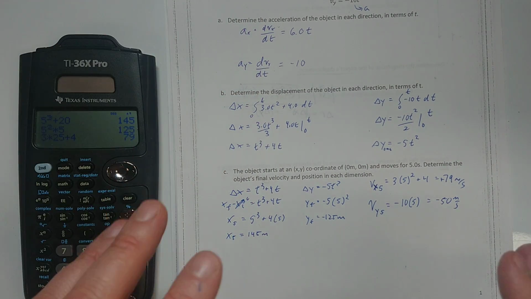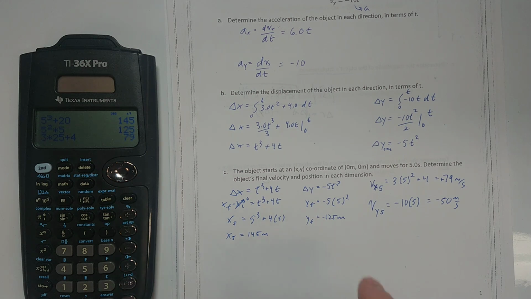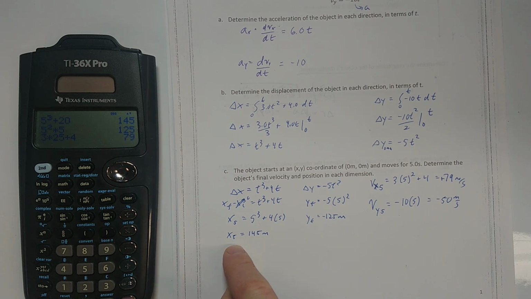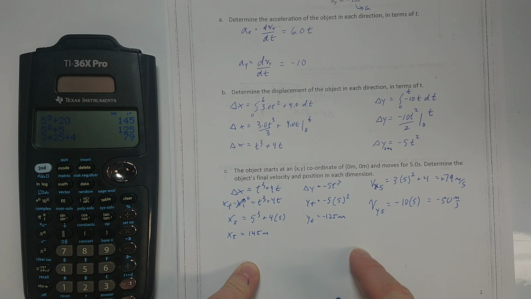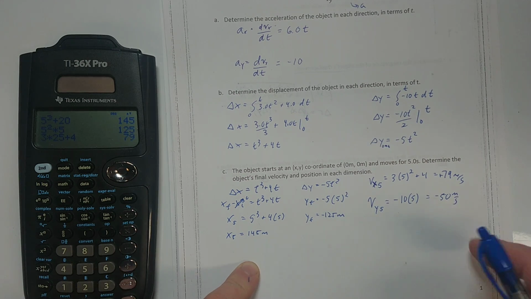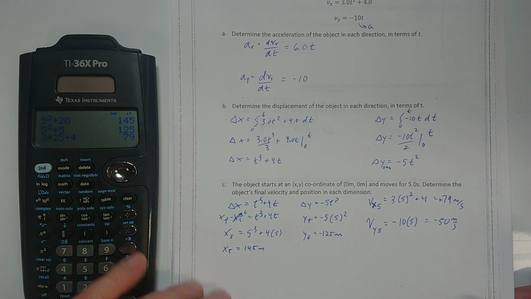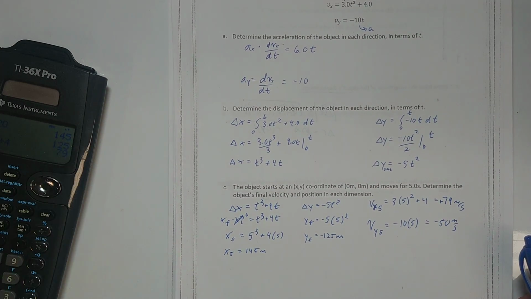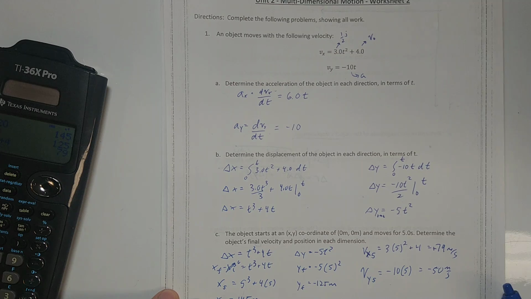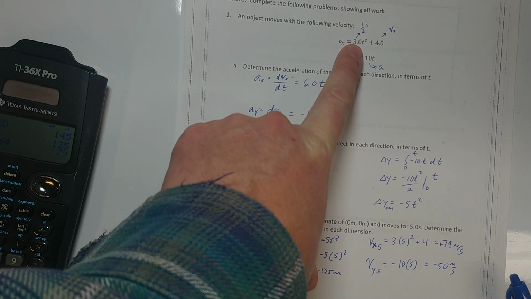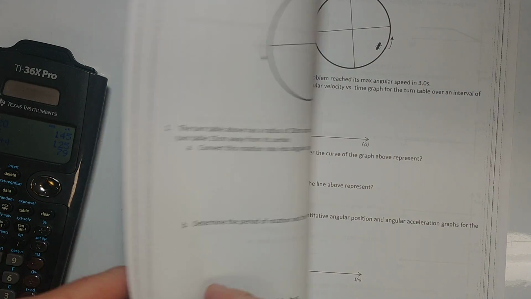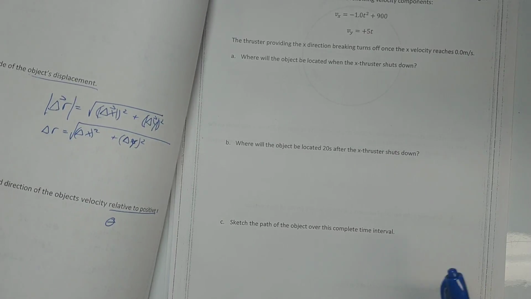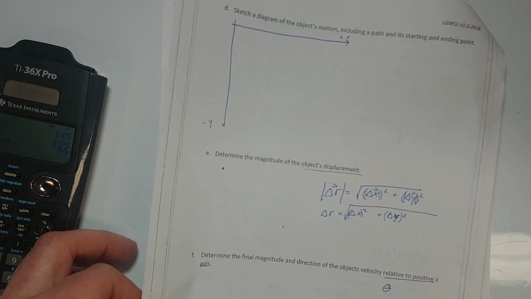Alright, so we're going to try to put this all together, right? After moving for 5 seconds, it now has an x coordinate of 145, y coordinate of negative 125. It's moving at positive 79 meters per second in the x direction, and negative 50 meters per second in the y direction, right? Because this rate of change of acceleration is not very big. It's going to take a few seconds for it to even get up to gravity acceleration.